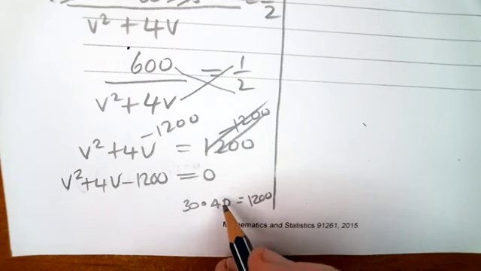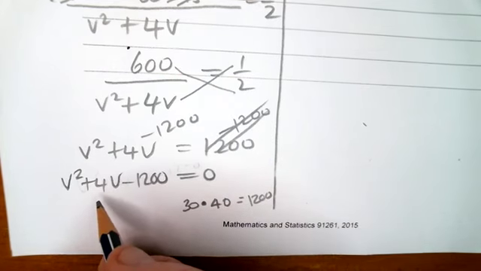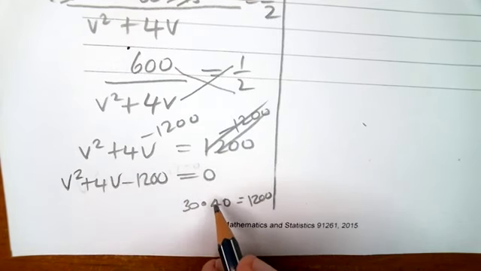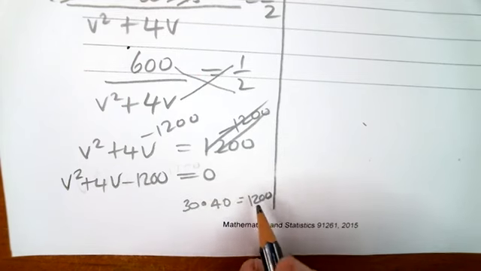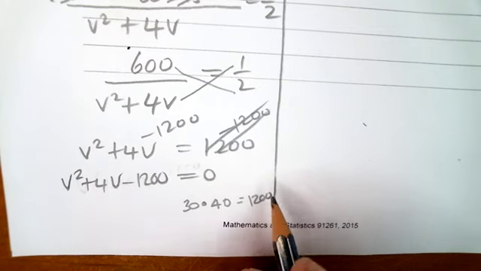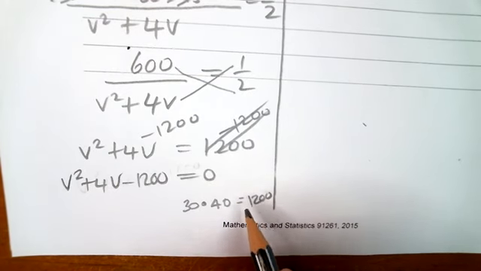But they're 10 apart. We want 4 apart. So there's nothing we can reasonably have here that would multiply together as integers that would arrive at 1200. So that's not going to work. So we're going to have to go, I think, to the quadratic formula.